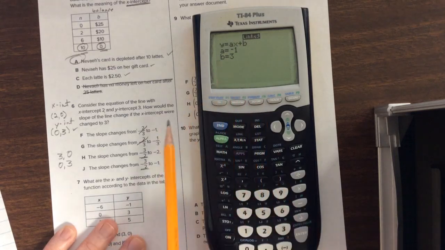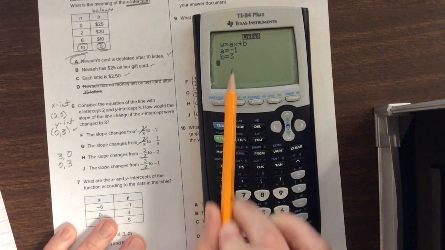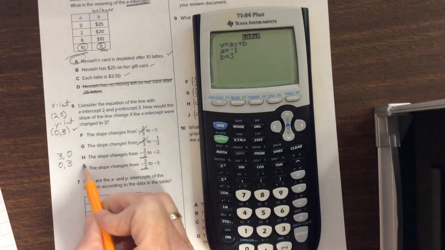And we can see that it changed from negative 3/2 to negative 1. So your answer is J.